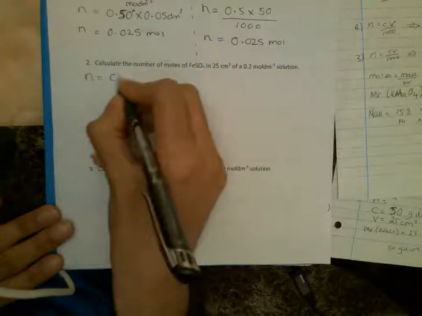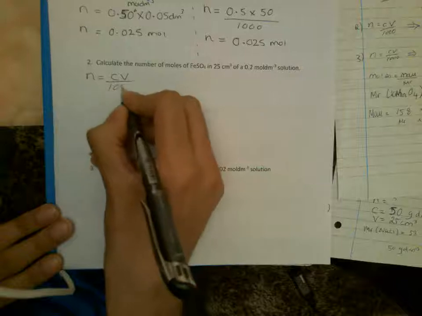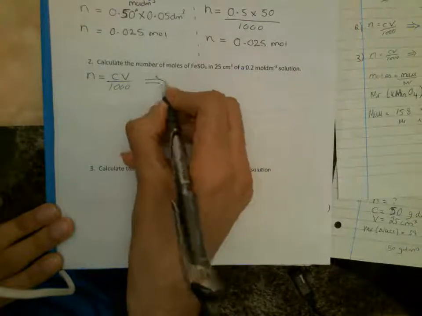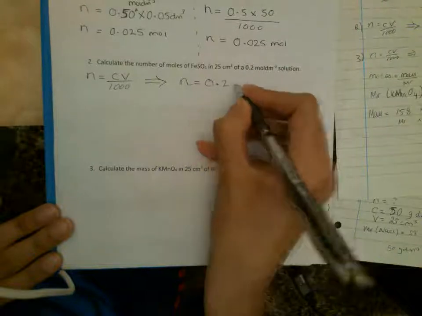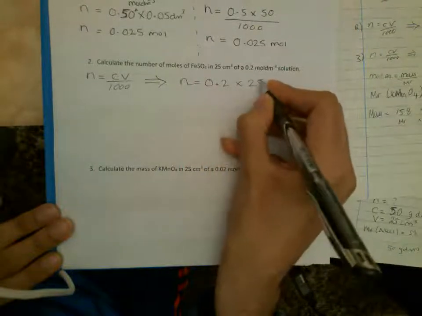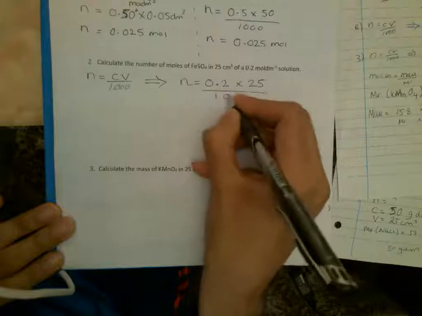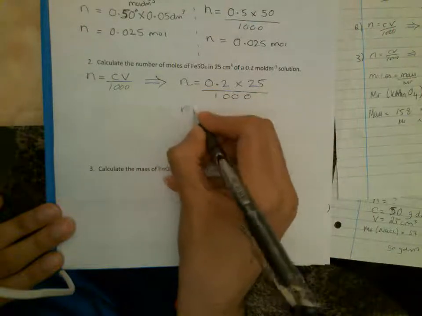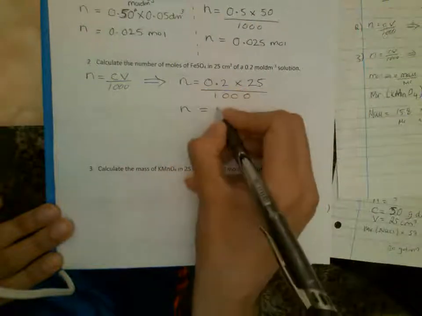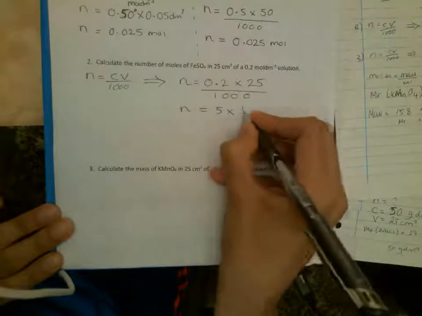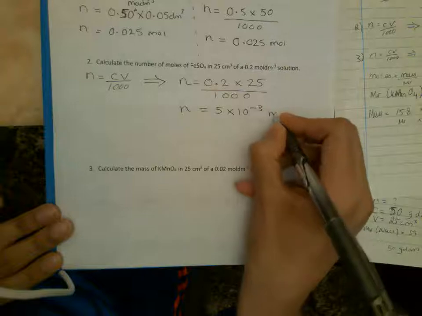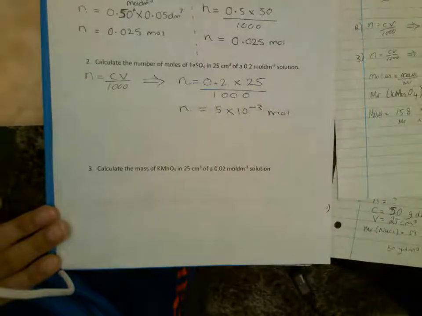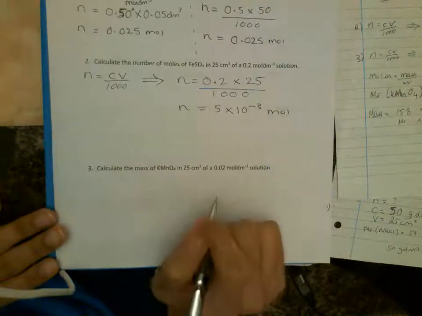N equals CV over 1000. So N equals C, which is 0.2, times 25, all divided by 1000, and that would give us 5 times 10 to the power of minus 3 mole. Okay, so that's some good stuff there.